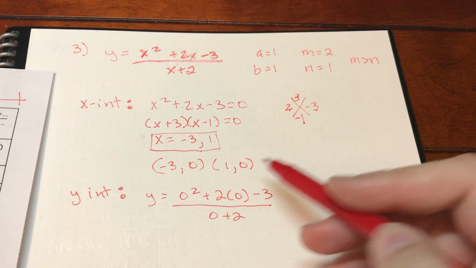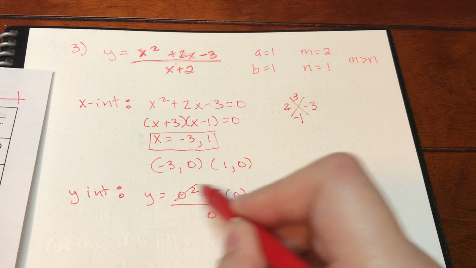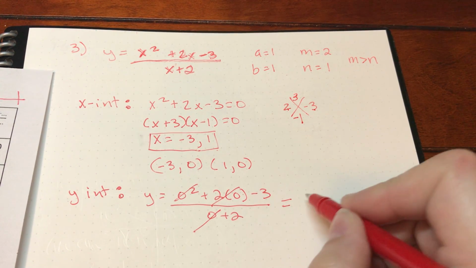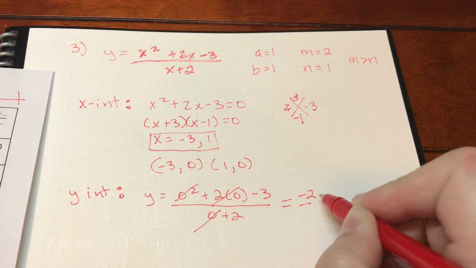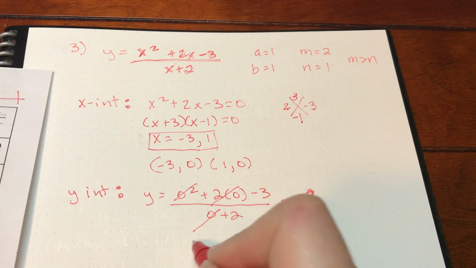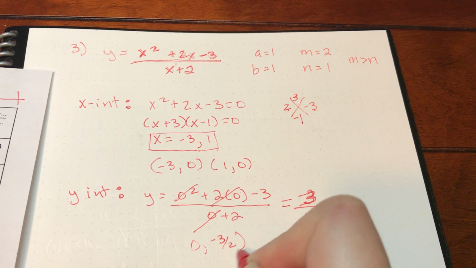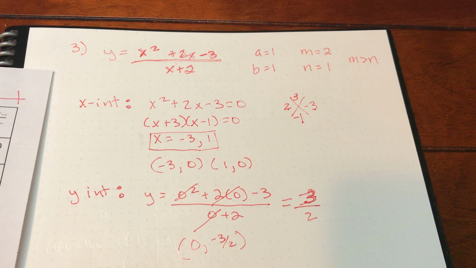So remember, y-intercept, I'm just substituting 0 for all the x's. And the zeros are gone, so that just leaves you with -3 halves. Okay, so 0, -3 halves is a point on my graph.